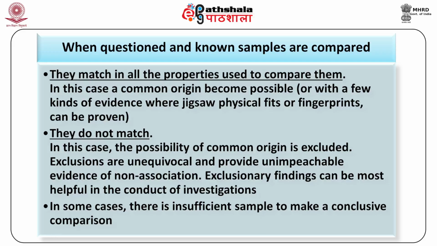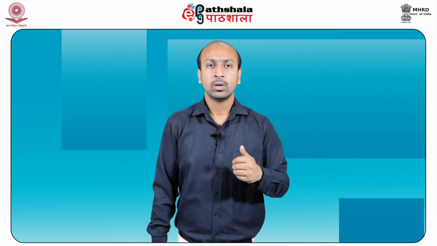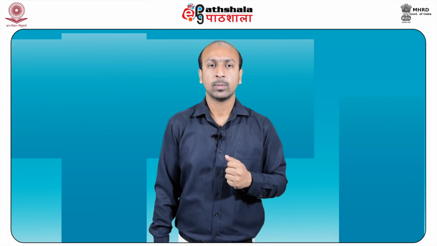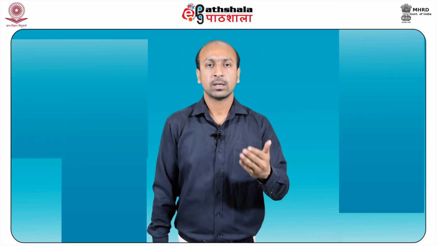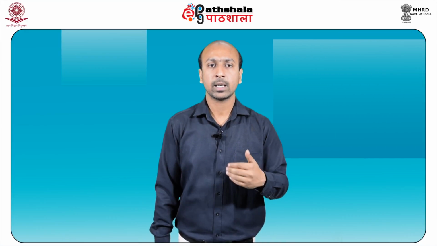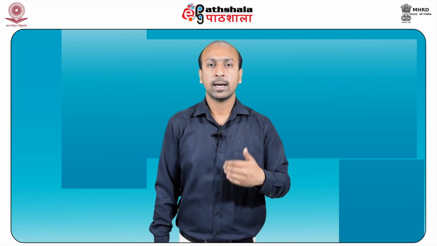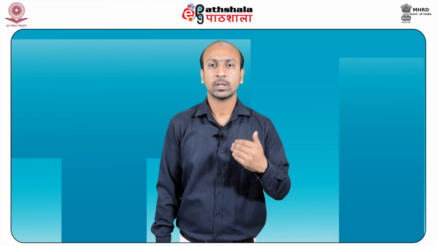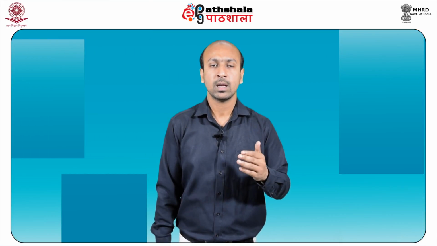Now, in the third case, in some cases there are insufficient samples to make a conclusive comparison. In such an instance, class characteristics of the sample would be noted, but a conclusion could not be reached about the possibility of a common origin. Comparisons which demonstrate exclusion on the basis of physical analysis indicate that a prime suspect is innocent, that the investigation is not proceeding along a productive path, or that initial theories about what actually happened are wrong.